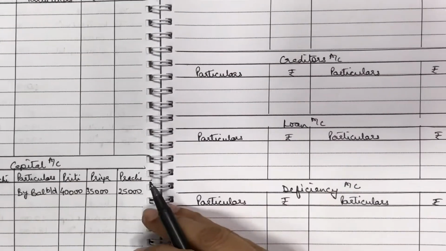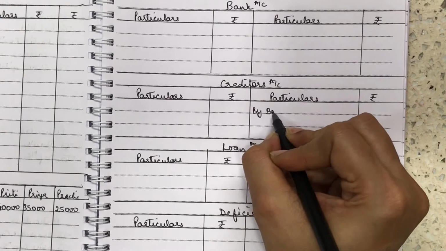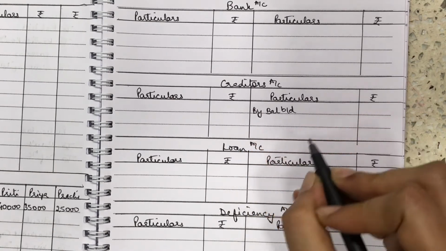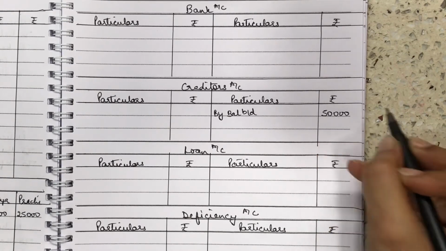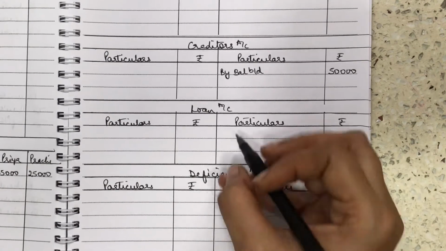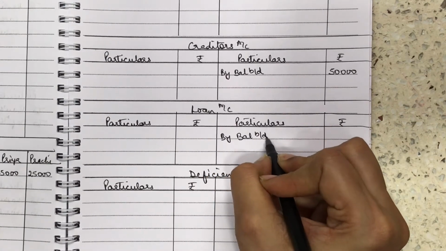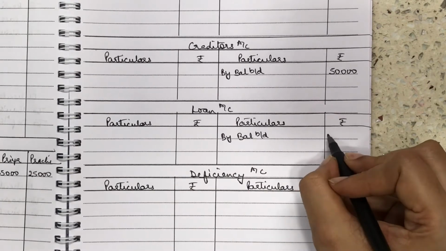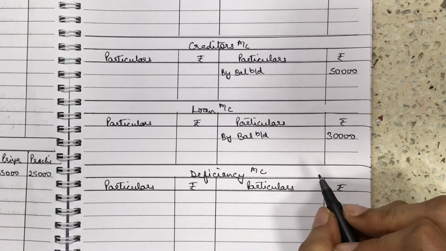Come to the creditors, by balance brought down. How much is that? 50,000. After that is loan. So, loan right here by balance brought down is 30,000. So, we are done with the liability side.